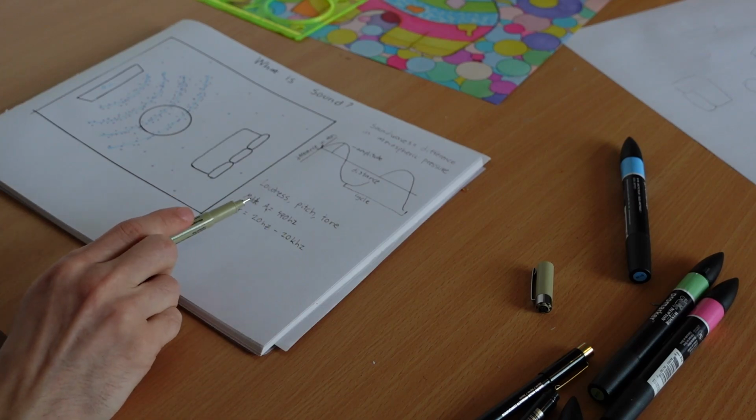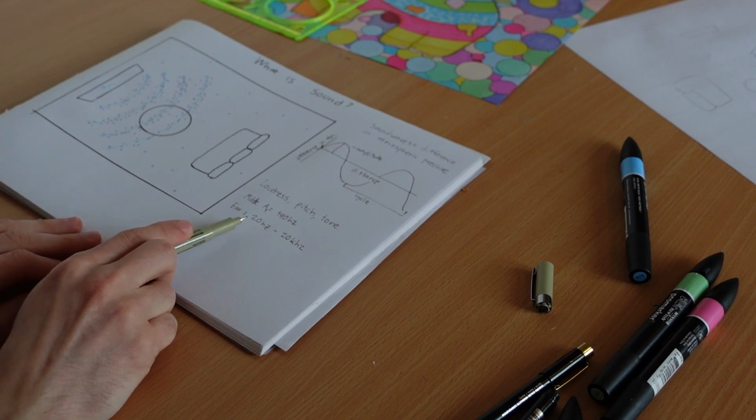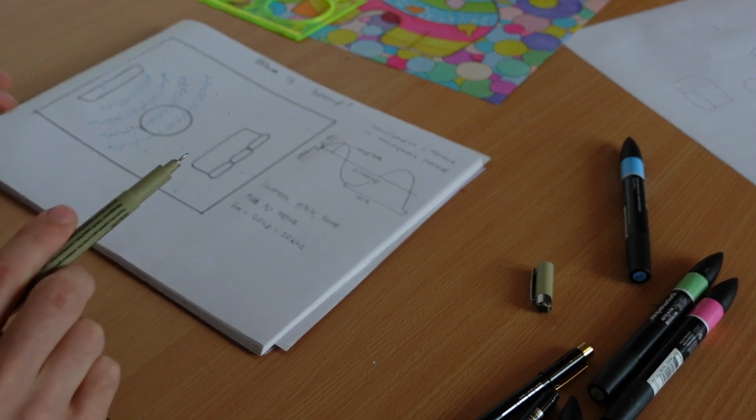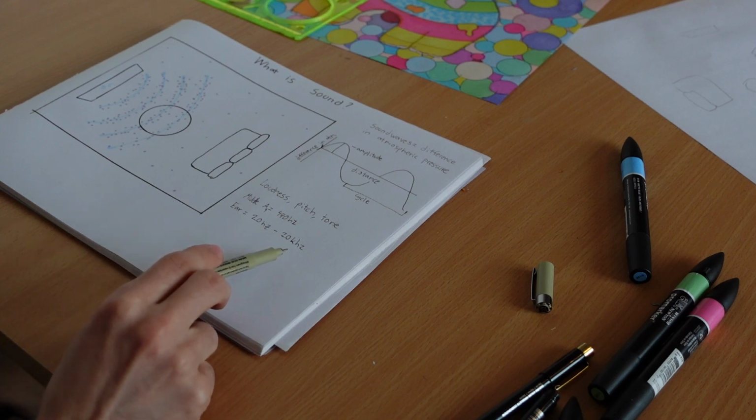Meaning that 20 Hertz will be the lowest, deepest sound that we can detect, and 20 kilohertz is the highest pitch that we can observe.